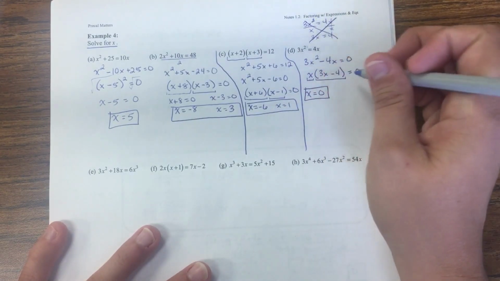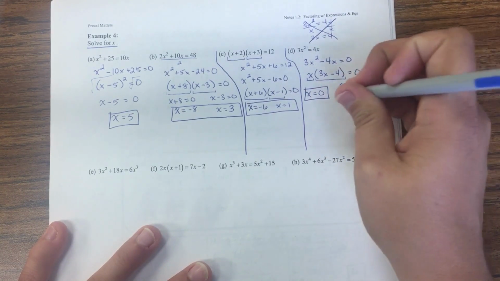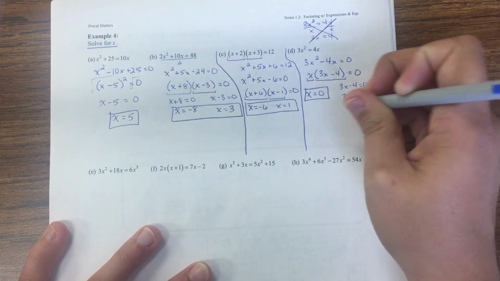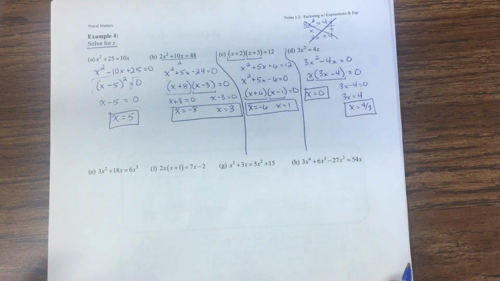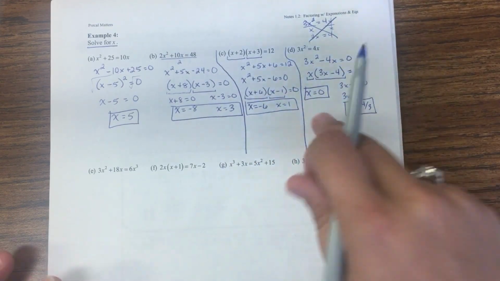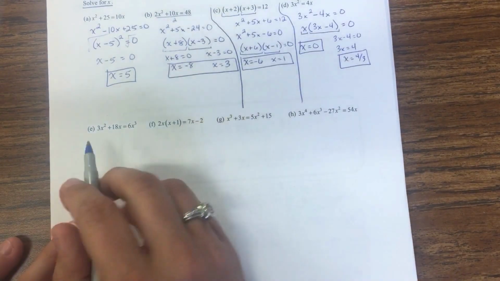And then if 3x minus 4 is 0, you would add the 4, divide by the 3, so x would be 4/3. So you're going to get 0 or 4/3 on that problem. So make sure you don't divide out an x or anything weird like that, because you will end up losing an answer. All right, letter E.